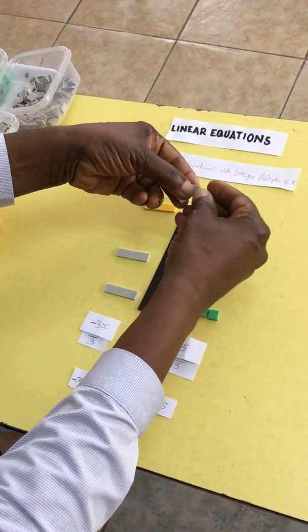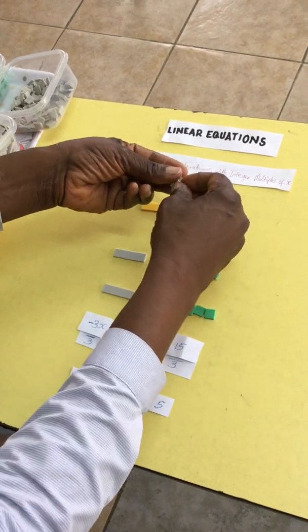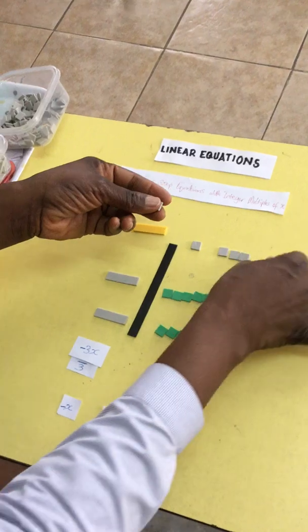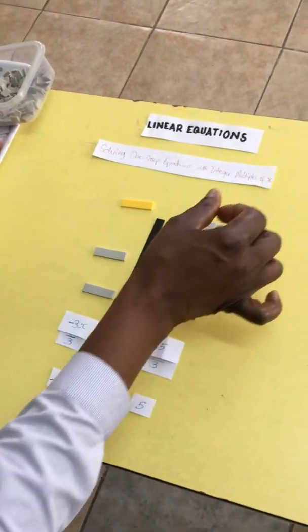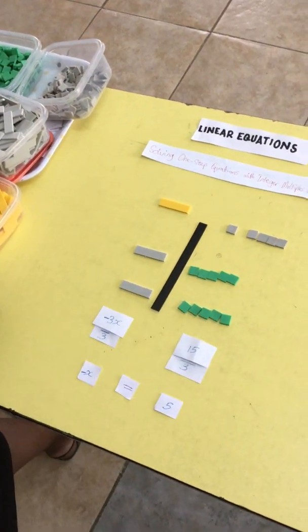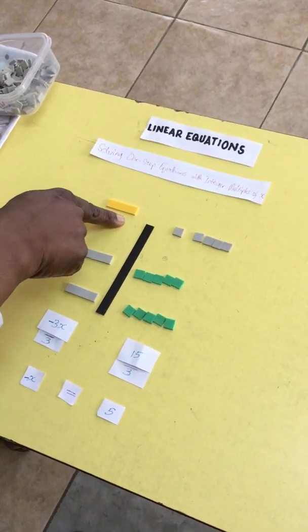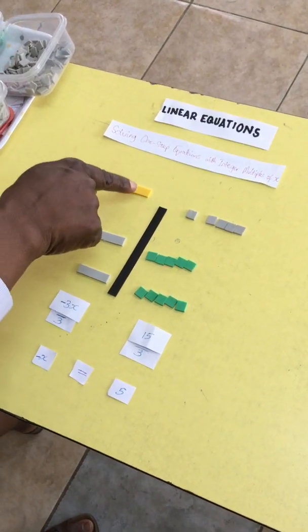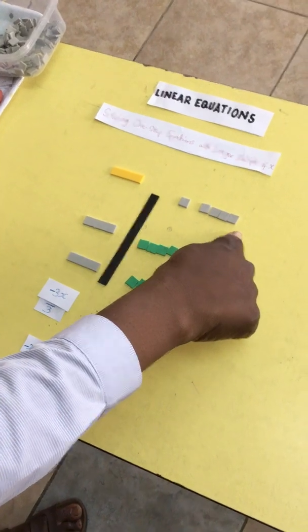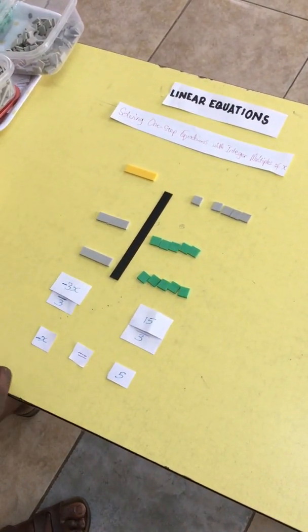So 1, 2, 3, 4, 5. So we see right away that if we change this to positive x, it means x equals negative 5, minus 5. So let's write that down.